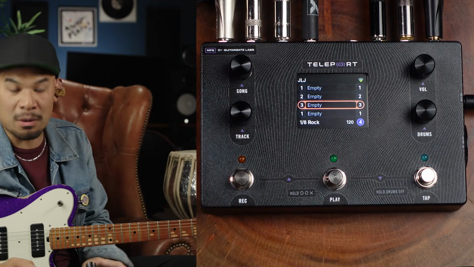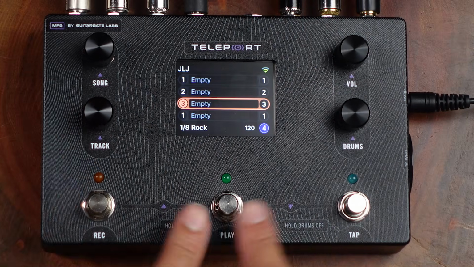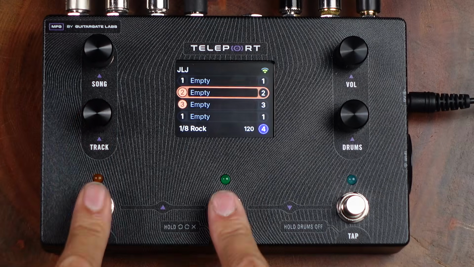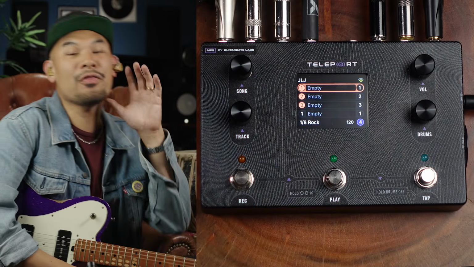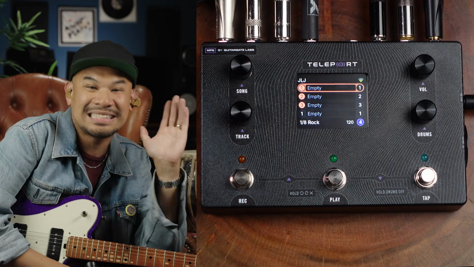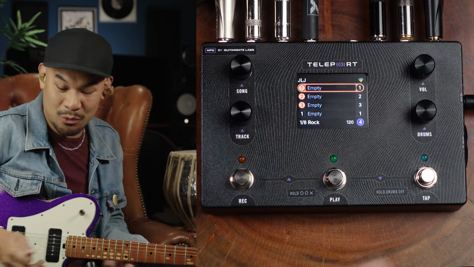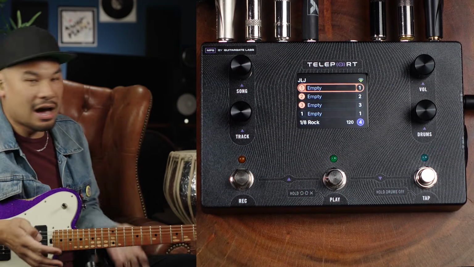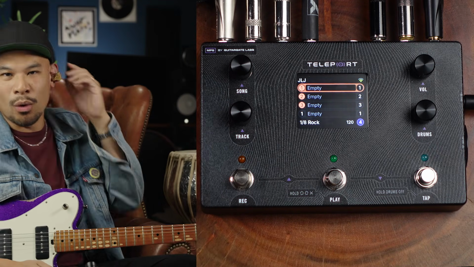And now I could arm them, and all I have to do is press that. You see that light come up, go up here, arm that, and arm that. Now what happens is if I press this record, all 3 of those tracks are going to record at the exact same time. And that means if I actually had 3 people in this room, we could do this live, have a live multi-track recording. But since it's just me, we're going to do it one at a time.